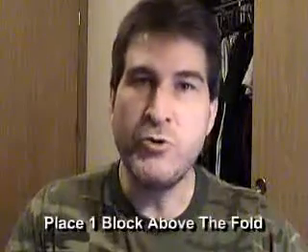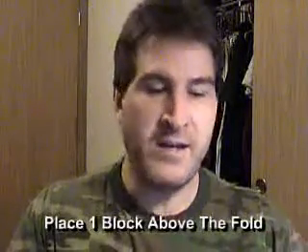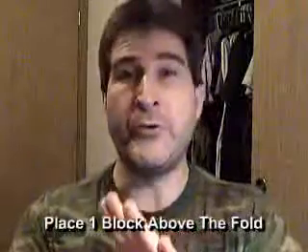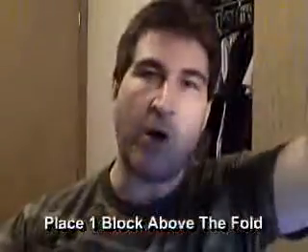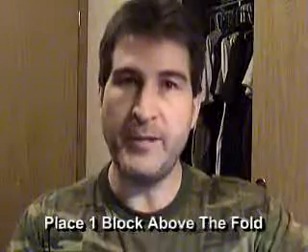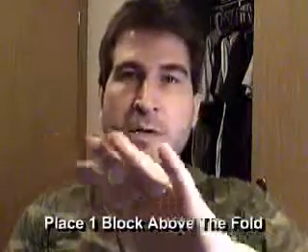Now, above the fold is a newspaper term, and it means that when you get a folded newspaper on your doorstep or out of the newsstand or whatever, before you open it up, what you see on the first page before it's opened is considered above the fold. So if you translate that to a website, it's what the visitor sees before they scroll down once. That's above the fold. So place a link block above the fold, at least one of them, and then the other one you can kind of experiment with.